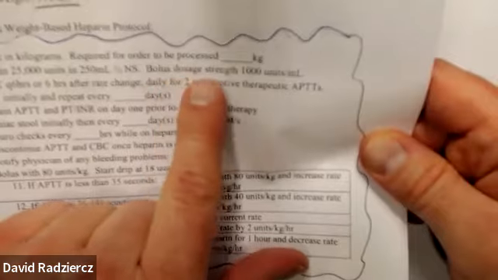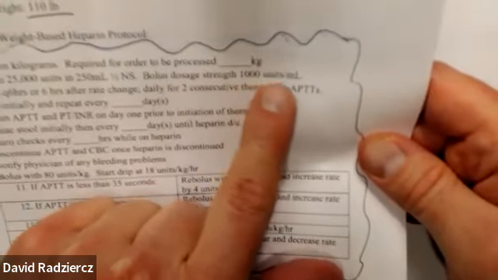Step 2 of the protocol tells you that there is an IV of 250 milliliters, half normal saline. And in that IV is 25,000 units of heparin. You also know that there's a bolus dose strength of 1,000 units per milliliter. So step 2 of the protocol is what you have available.